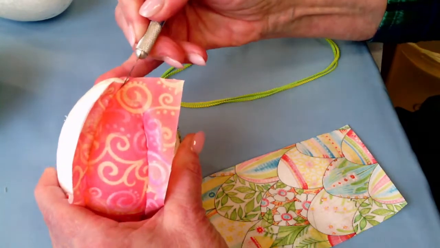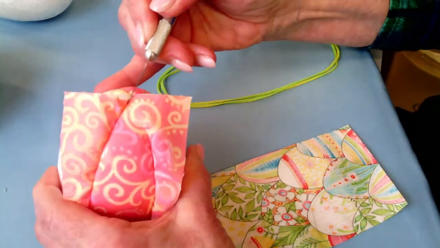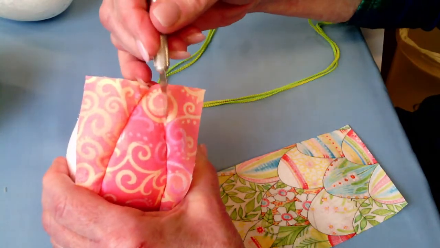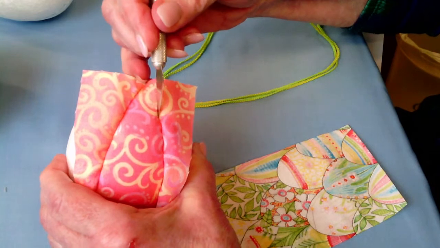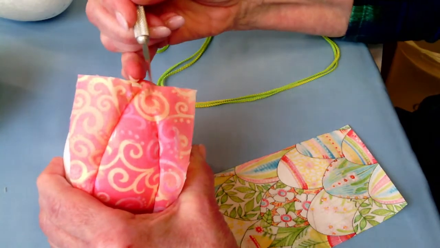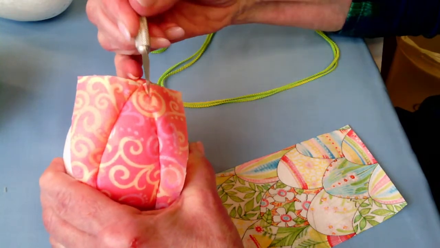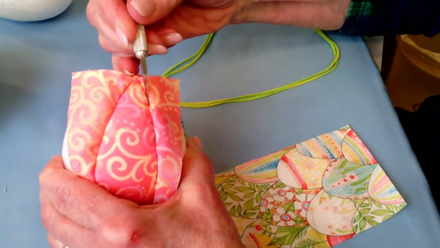So I am just coming around. Let me move this back so you can actually see what I'm doing. And I actually probably should have moved the fabric up just a smidge higher, but it's no big deal because that's going to be covered with a tack anyway.